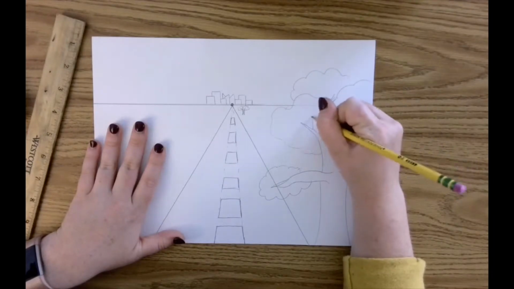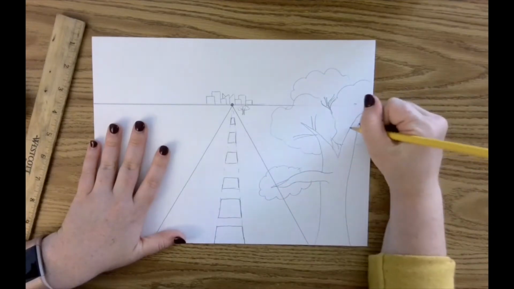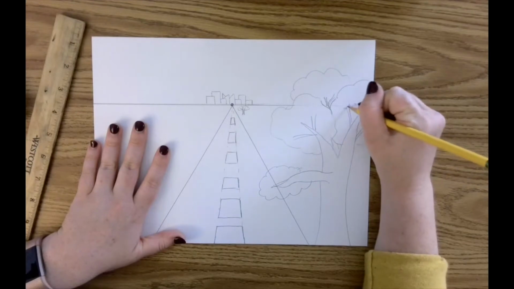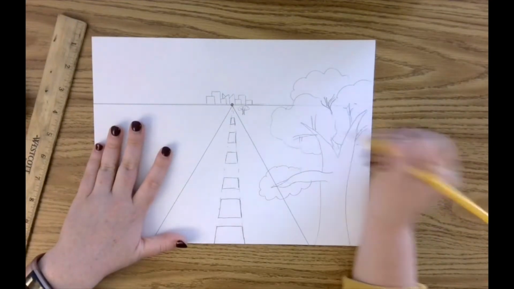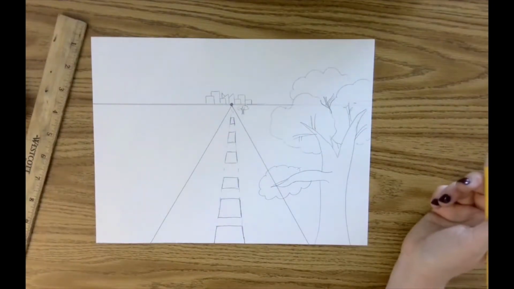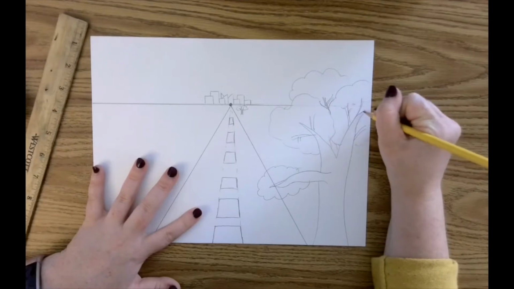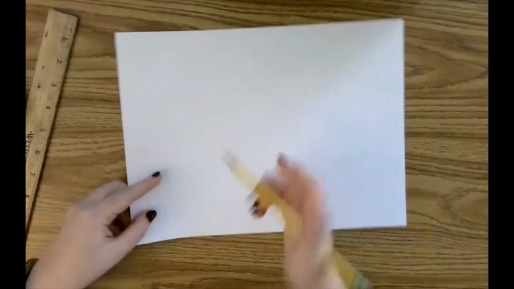Maybe add a few more branches. And because I have leaves on my tree, I might not see every single little branch. They might kind of get hidden by the leaves. So that's how to draw a slightly more realistic tree than the lollipop tree. When I talk about a lollipop tree, this is what I mean.